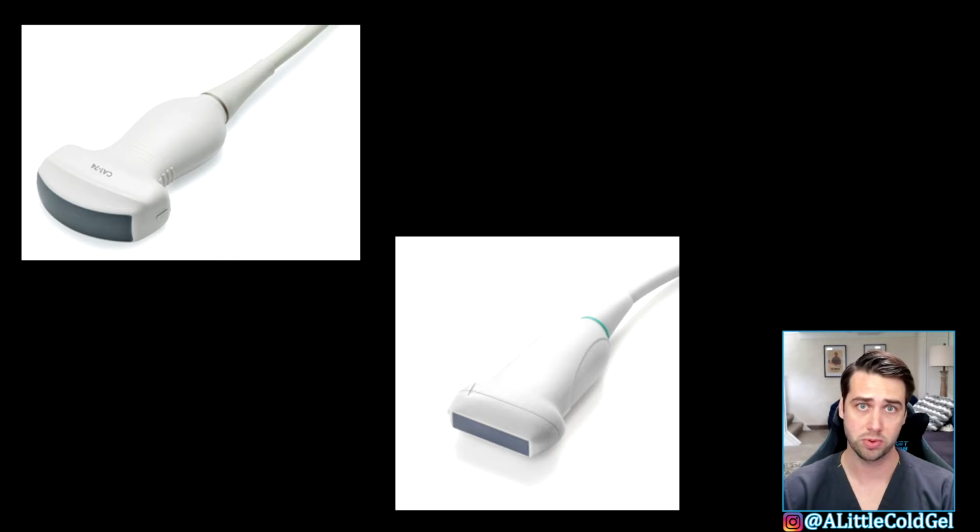The linear probe is much more useful for looking at small structures like the appendix. Granted, you do have to have a fairly skinny patient to be able to image the appendix with the linear probe, since the depth limitation is 5 or 6 centimeters. Whereas the curvilinear probe, you can see much deeper.